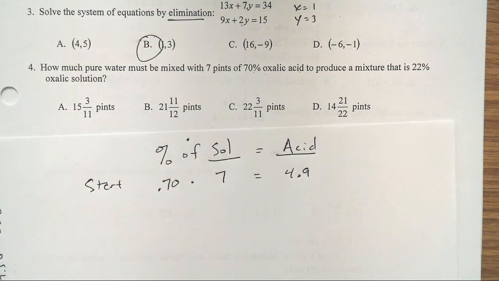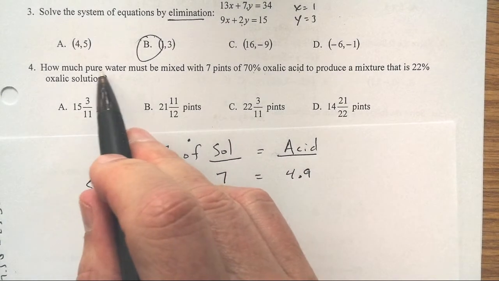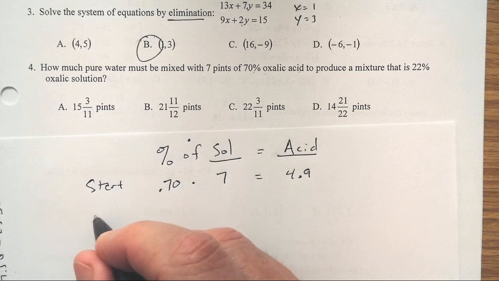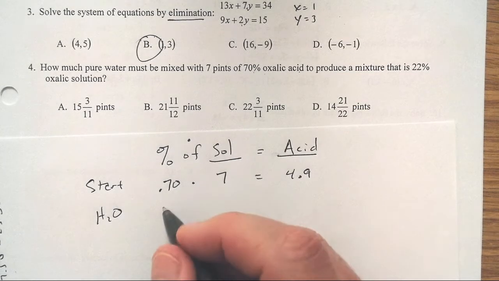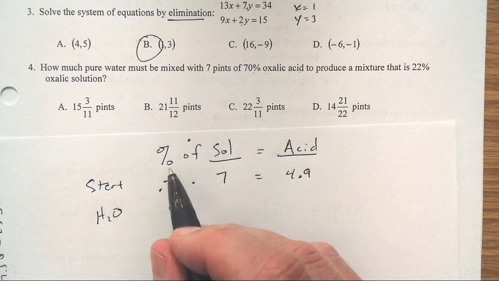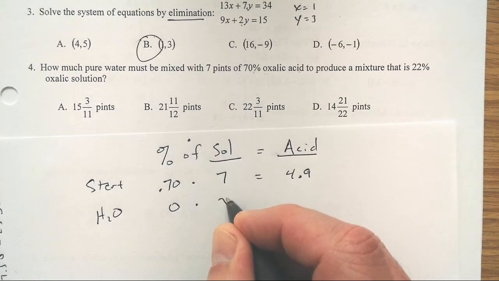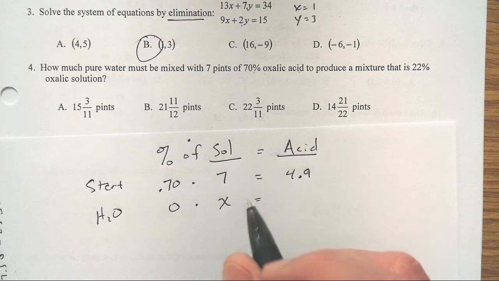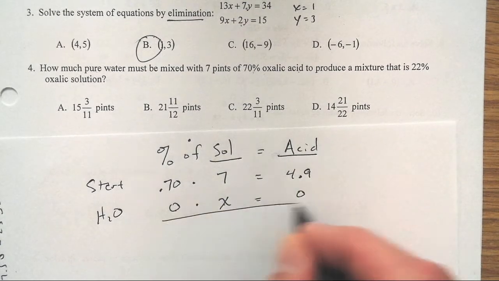That's how much acid is in the bottle, or the barrel, bucket, whatever. Now we're going to add some pure water, which should be 0% acid. How much do we add? I don't know. X, but 0% of X is 0.